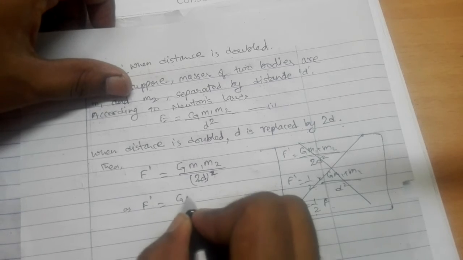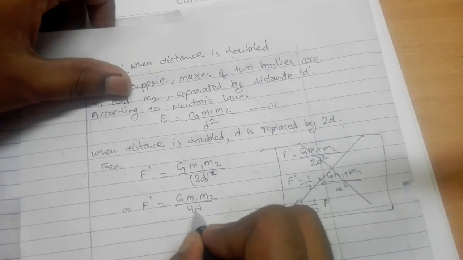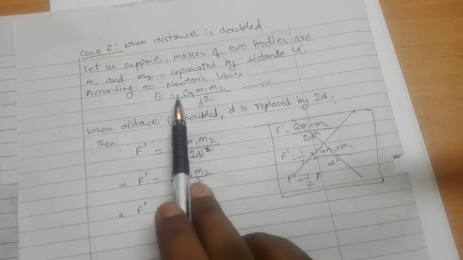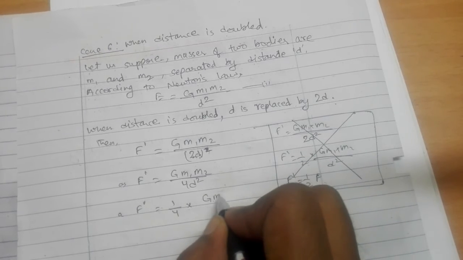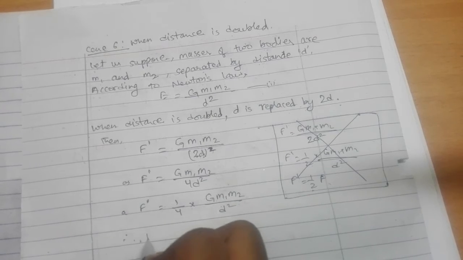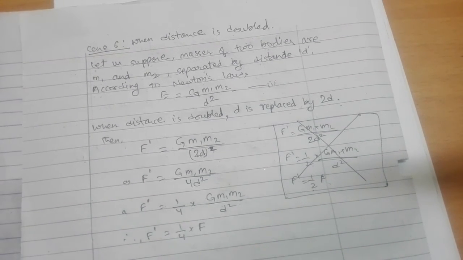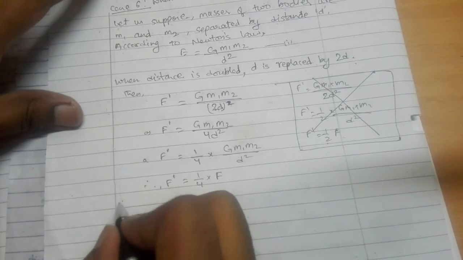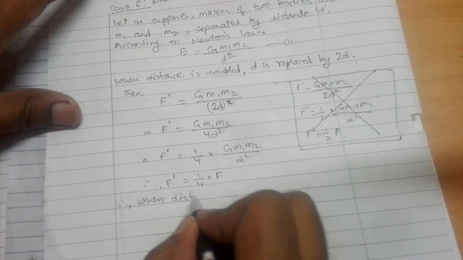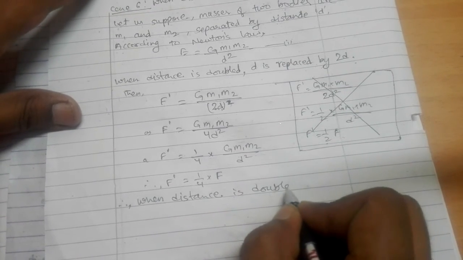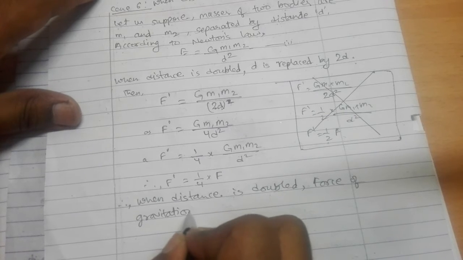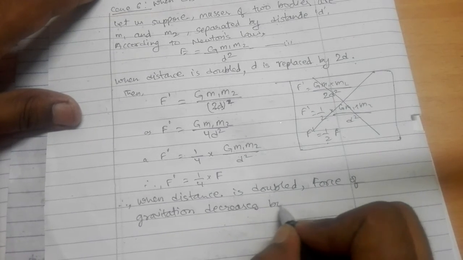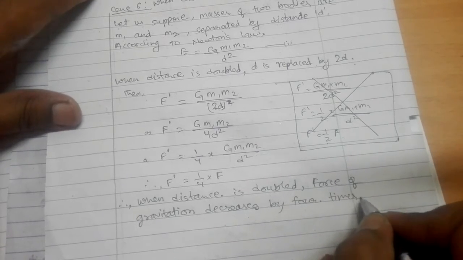Now F dash equals G m1 into m2 by 2d whole square, meaning 4d square. Now separate the terms, as I already told you, we always form a separate group of the original terms, G m1 m2 by d square. By doing that, we get 1 by 4 into G m1 m2 by d square. Therefore F dash equals 1 by 4 into F. Understood? Therefore, the conclusion: when distance is doubled, force of gravitation decreases by 4 times. This one is quite easy.